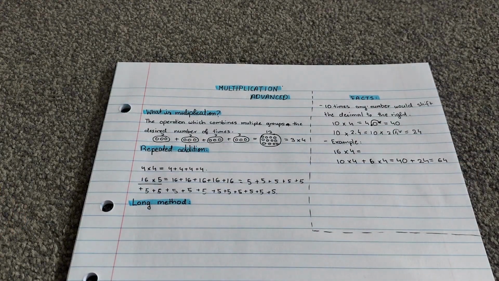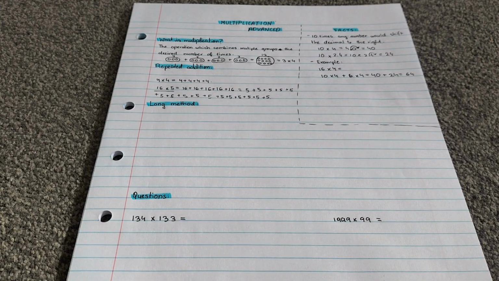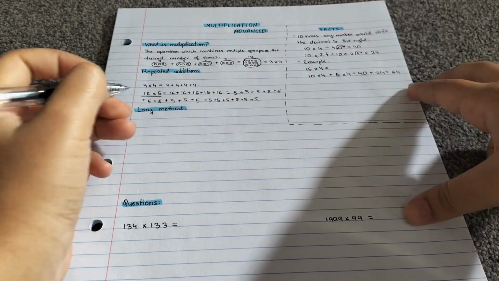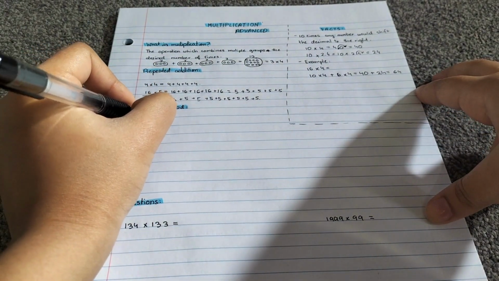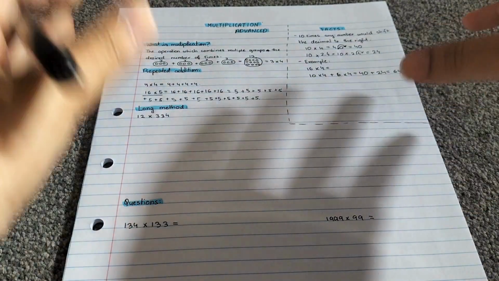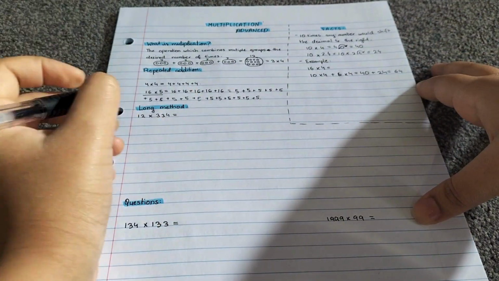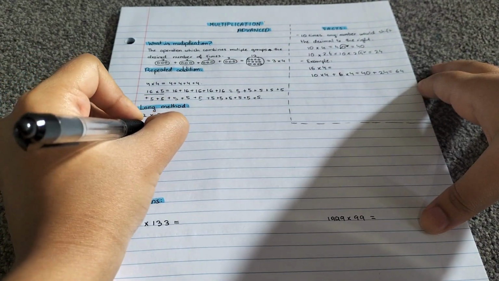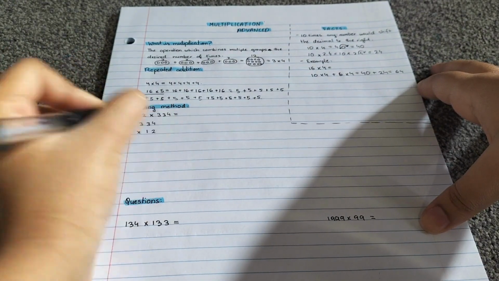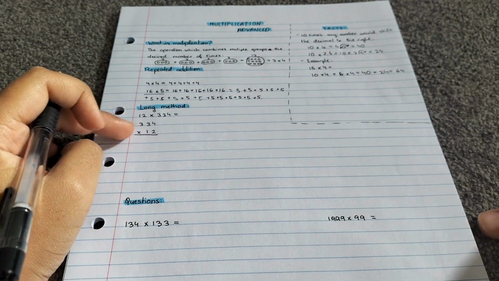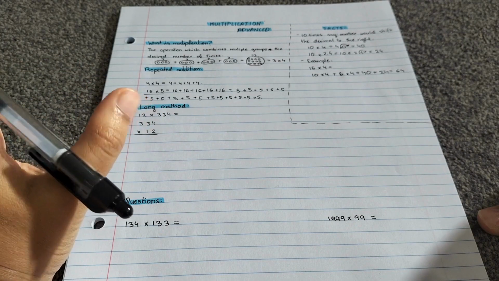Now we're going to be looking at the long method or the multiplication algorithm. Cool, so let's get started. For the long method algorithm, how can we do this? If we've got a question like 12 times 334, how will we do that? The easy method is to write it like this: 334, and 12 on the bottom, and we put a multiplication sign there. This might look a bit similar to the addition algorithm, but it's a little bit different.